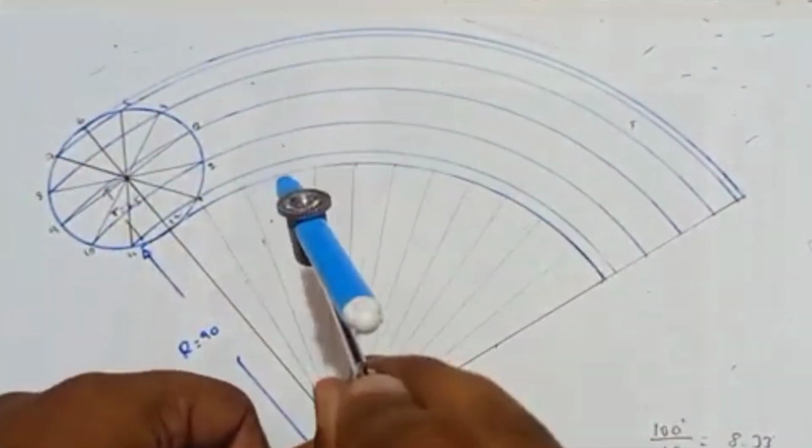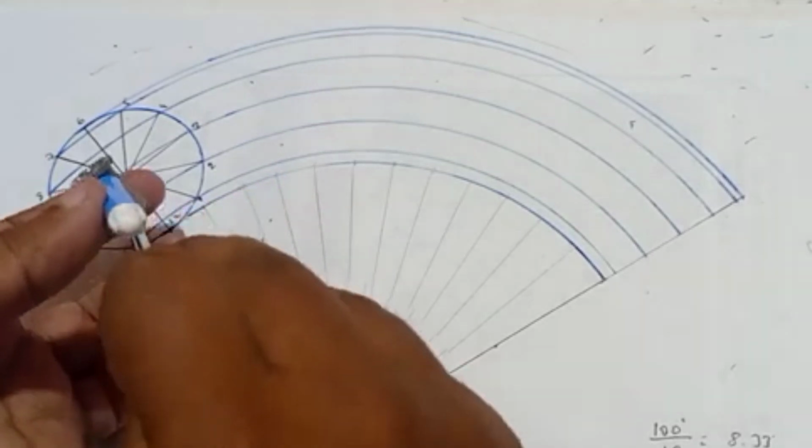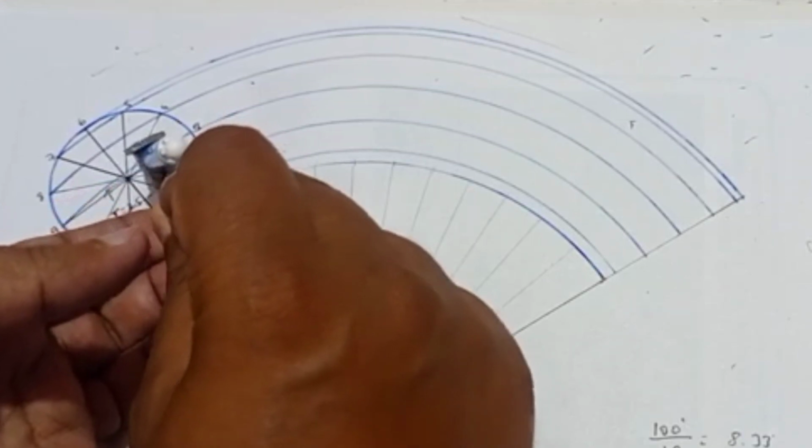Okay, now from the center, measuring this distance from the center, we're drawing one line. The center will remain the same, right?